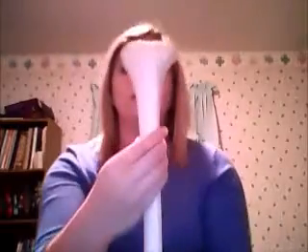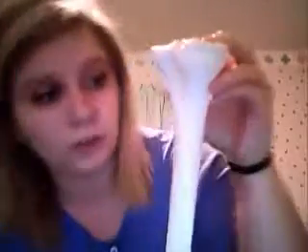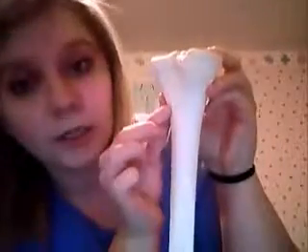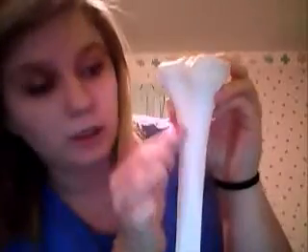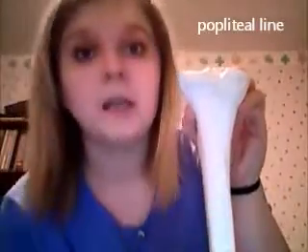And if you turn the bone around to see the posterior view, right here, it'll be kind of hard to see, but I'll show you again in class tomorrow. There is a diagonal line that goes from right here down to about right here, and it's called the popliteal line, but it's also starting to be known as the soleal line.